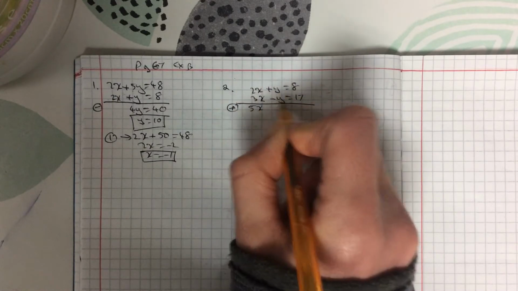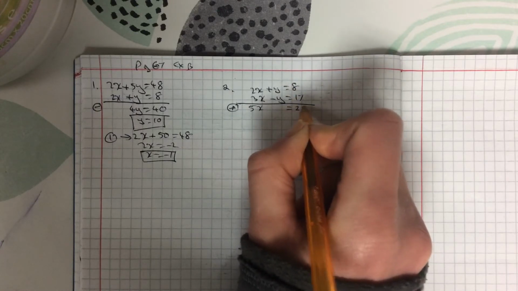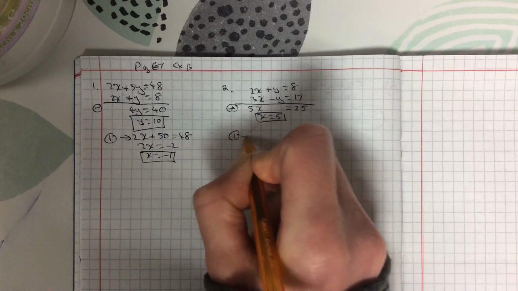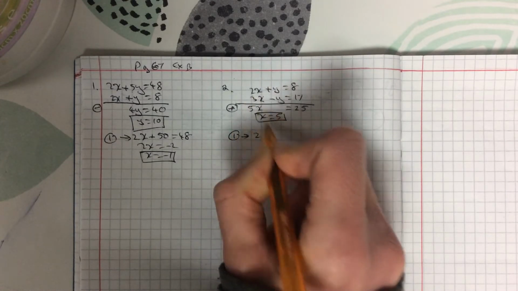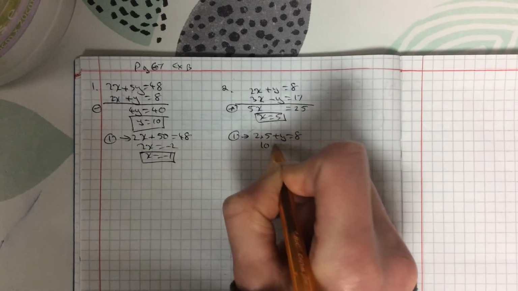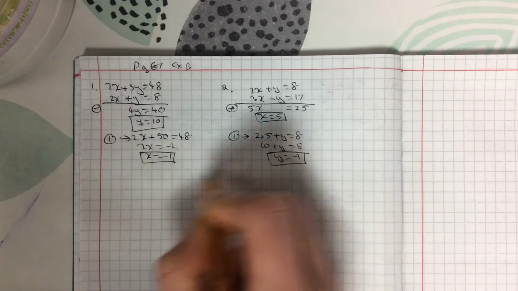5x, y minus y disappears, and you've got 25. So bring your 5 over, divide, x is 5. Put that into equation 1. So equation 1 is 2 times x, so 2 times 5, add y equals 8. So 10 add y equals 8, so y is minus 2.